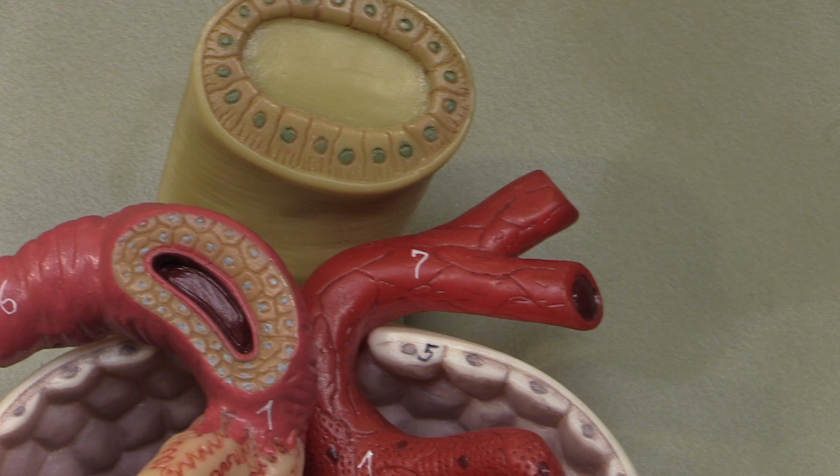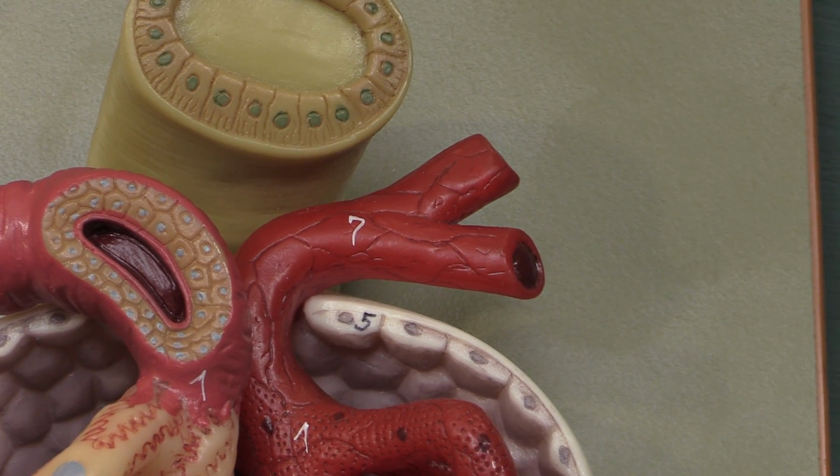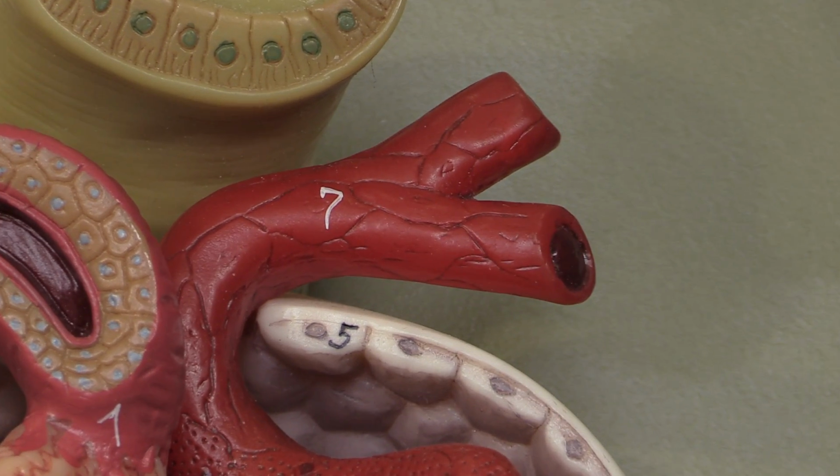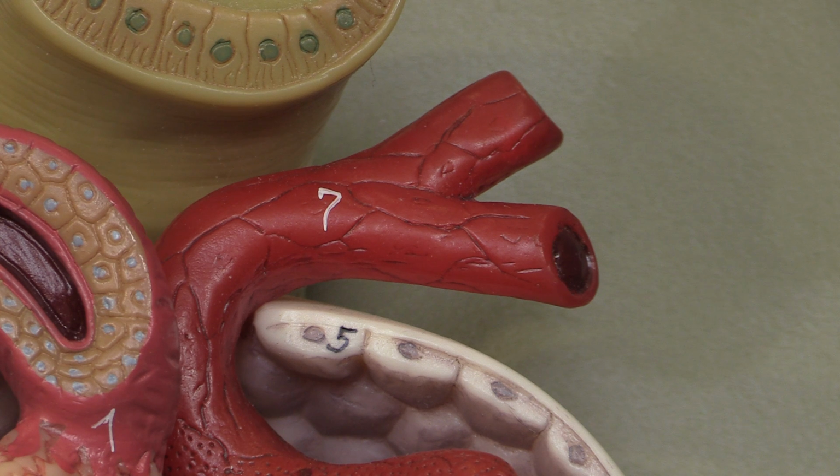And then we can see that the efferent arteriole is leaving there, and the afferent and the efferent arteriole are lined with vascular endothelial cells. So the capsule are epithelial cells, but the blood vessels are lined with endothelial cells.